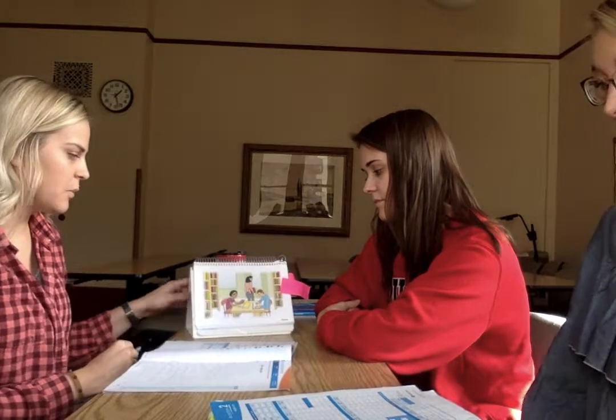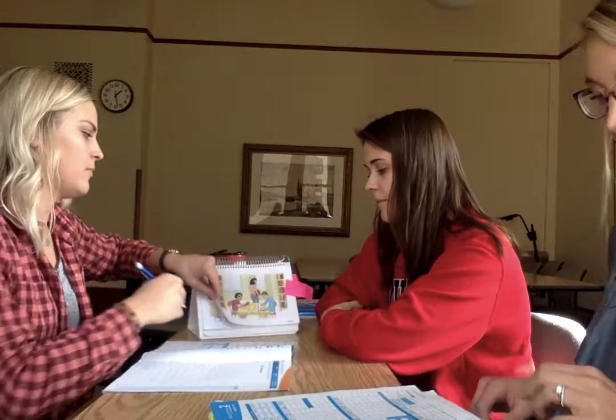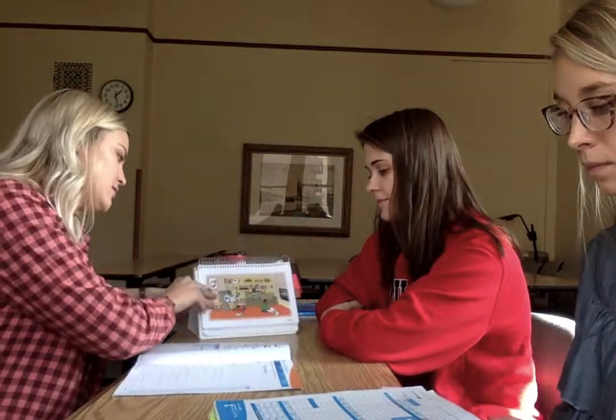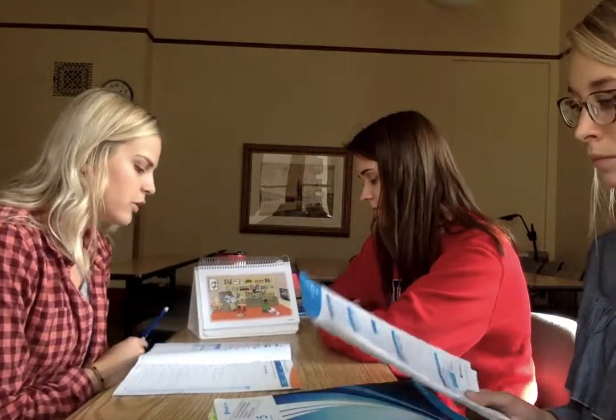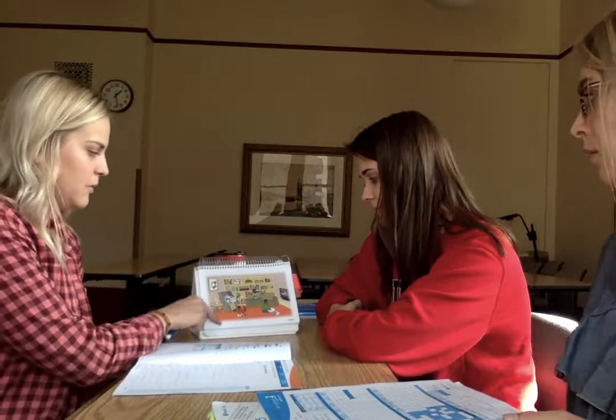Say a sentence about the picture here. You must include the word book in your sentence. He is reading a book. Say a sentence about this picture. Include the word reading. The sentence must be about this picture. He is reading the newspaper.